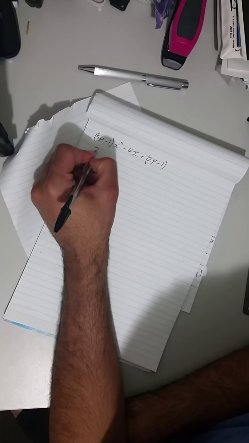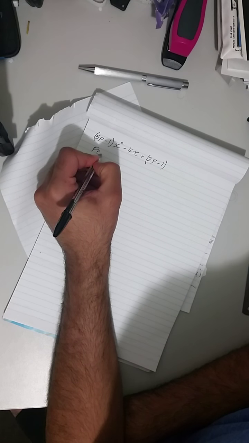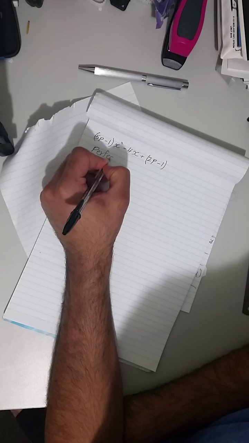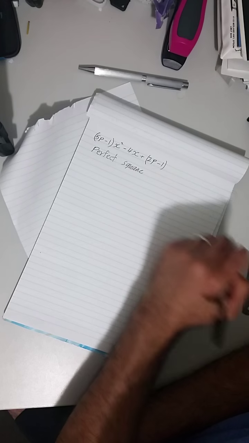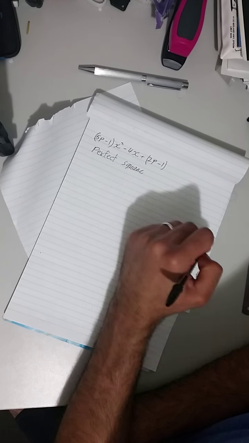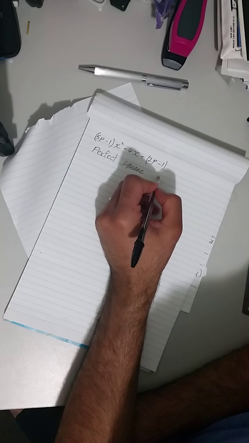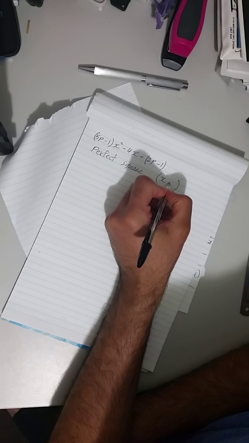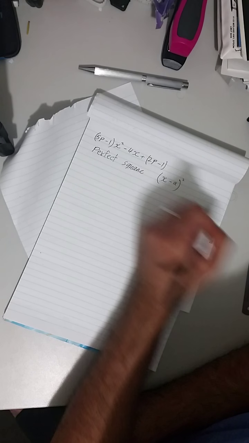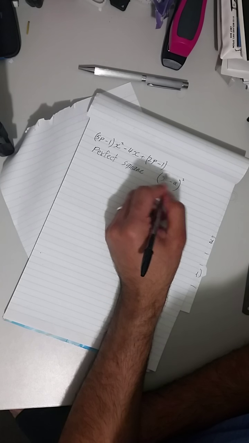So we're looking for a perfect square. Perfect square means that we have a solution as an example of, say, (x minus 1) all squared. That's a perfect square.